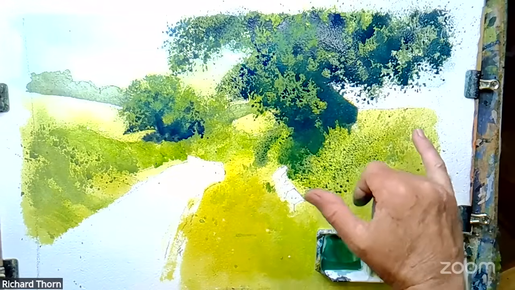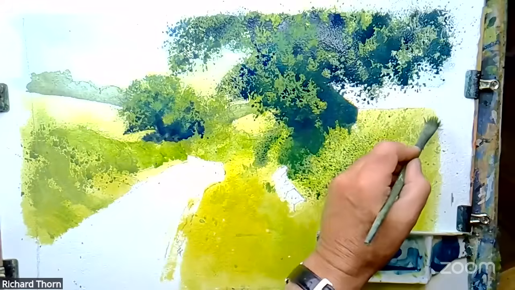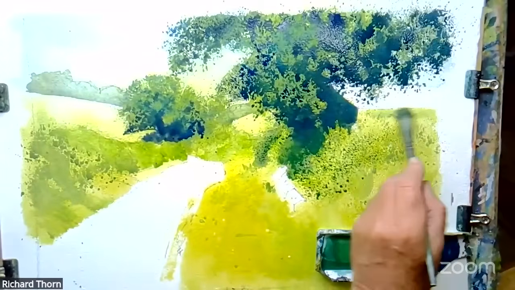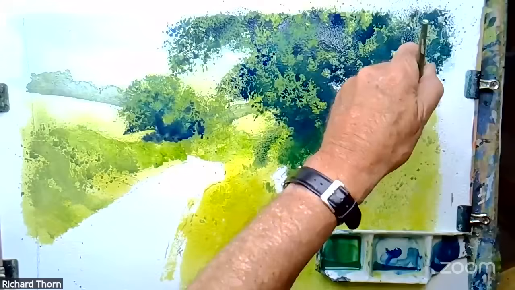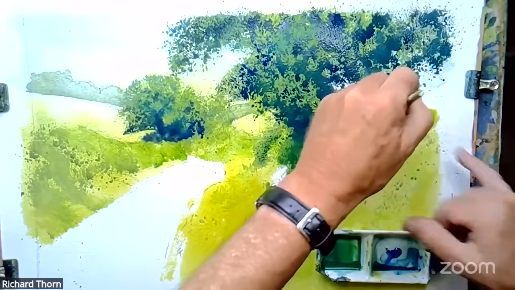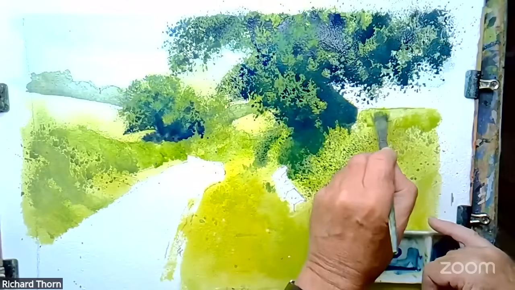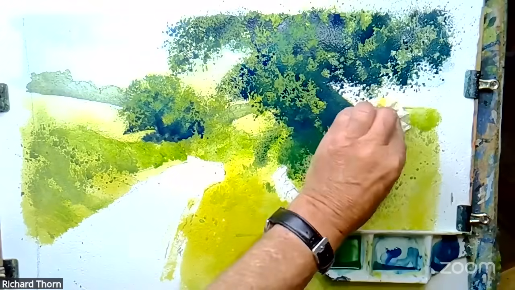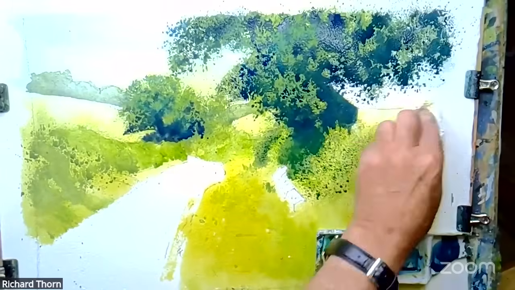Now the barn's quite a lovely blue, so what I'm going to do is lift out some of that yellow and still try and create some marks for the hedge. Just damp that off with a tissue. And that's got me back to nearly white.